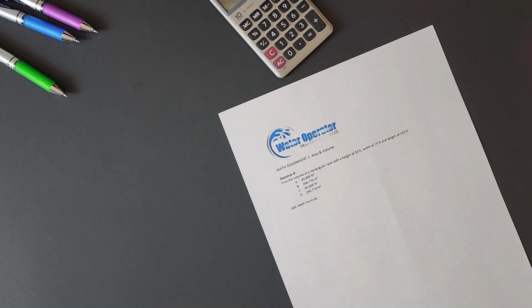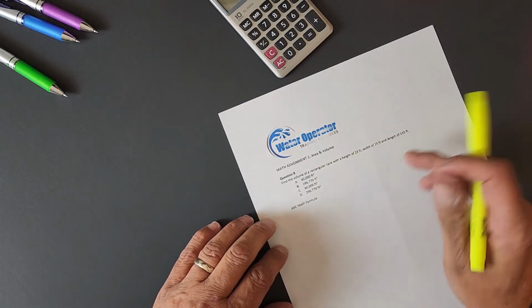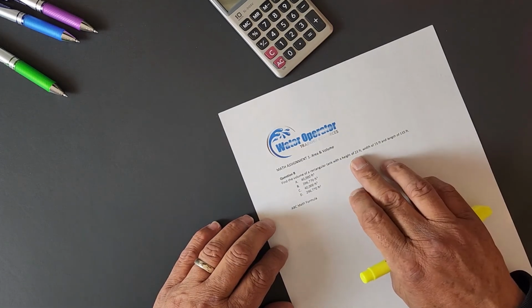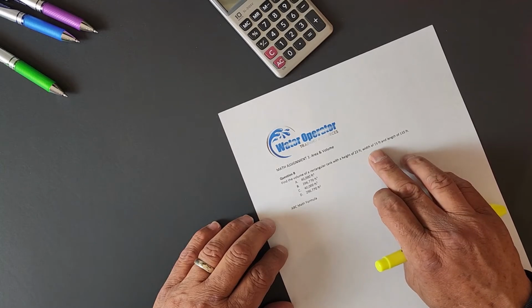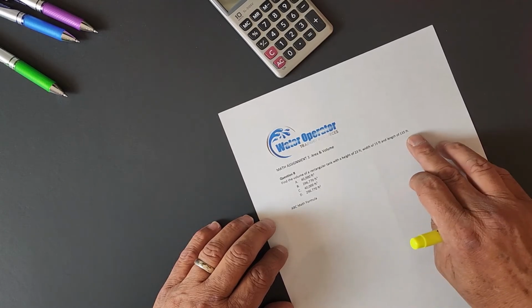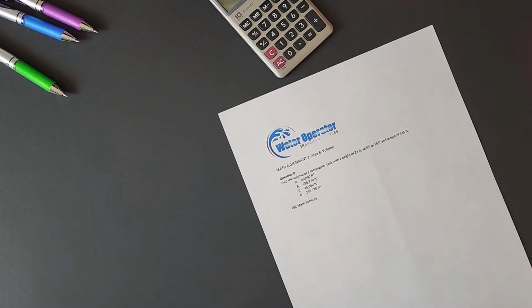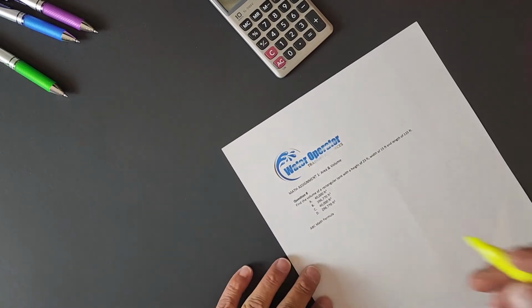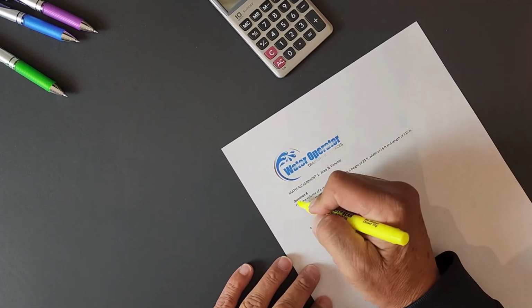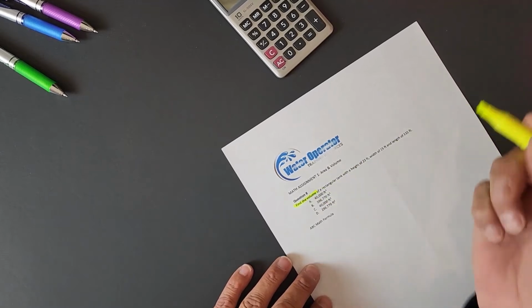Question number 8. Find the volume of a rectangular tank with a height of 23 feet, width of 15 feet, and a length of 115 feet. So it wants the volume. Find the volume.